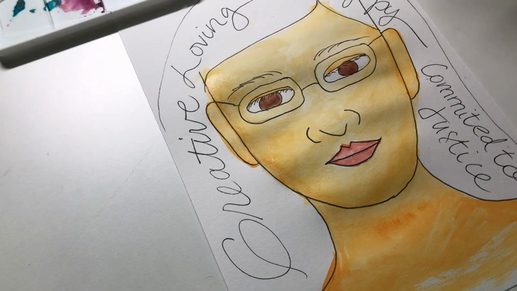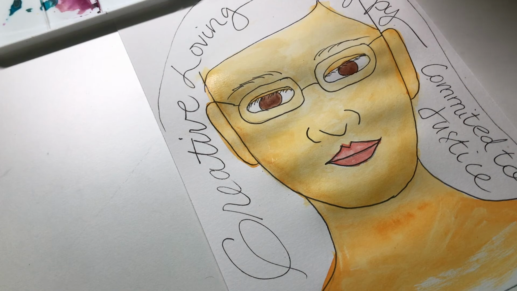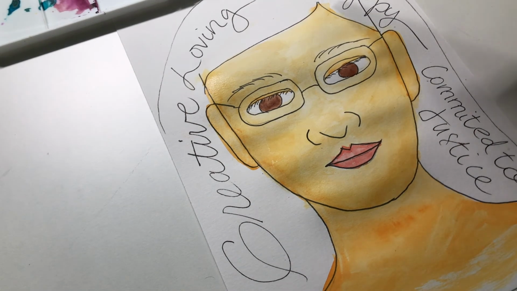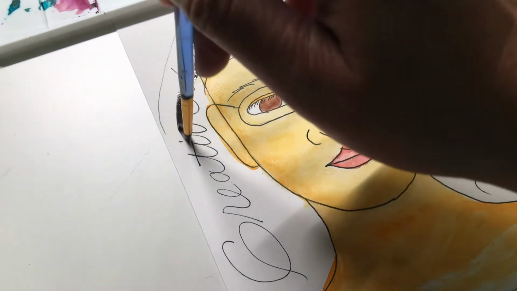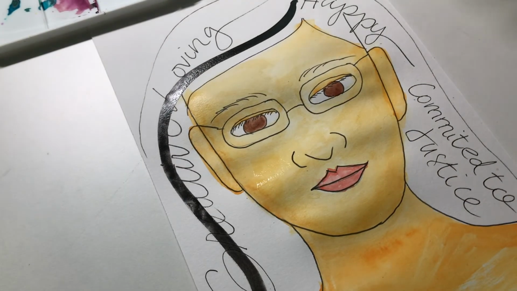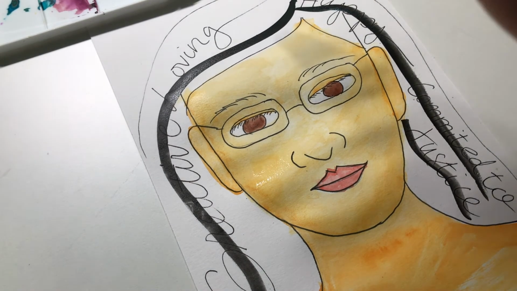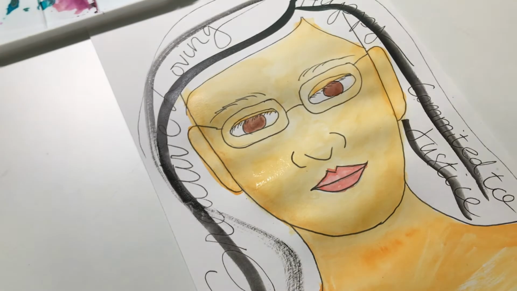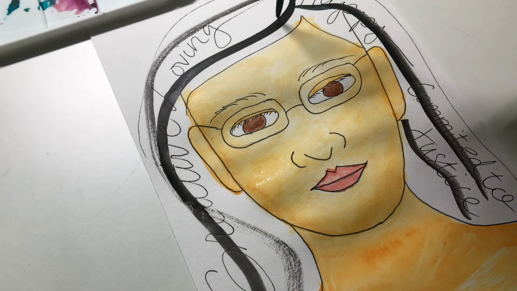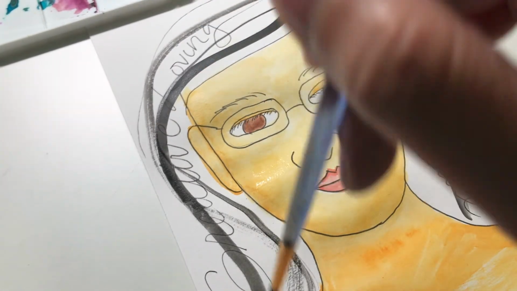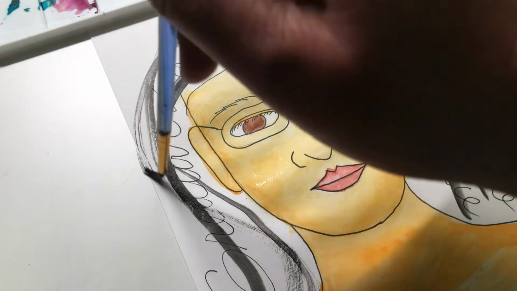When you color in the part with the hair, you'll want some of the writing to come through. So even though I'm going to start off with a pretty dry brush and the color is dark, I can control that by adding more water. Not more color, but more water.